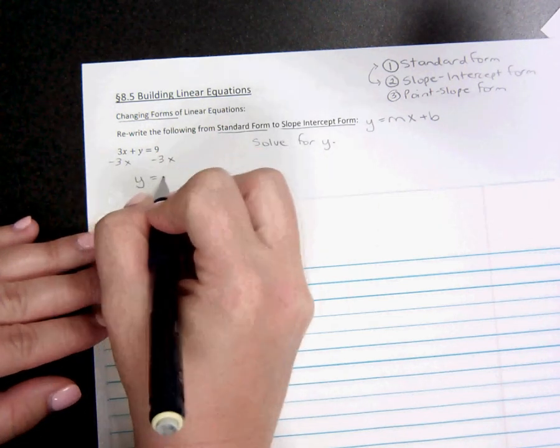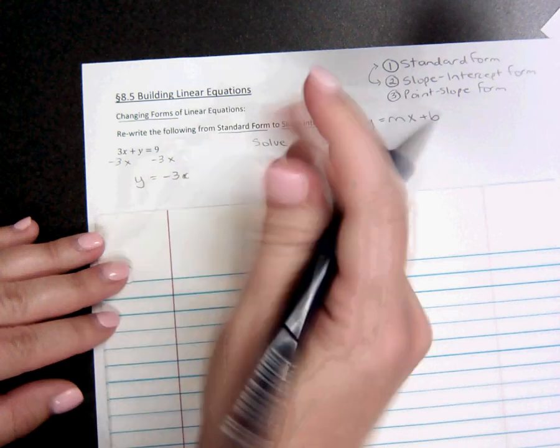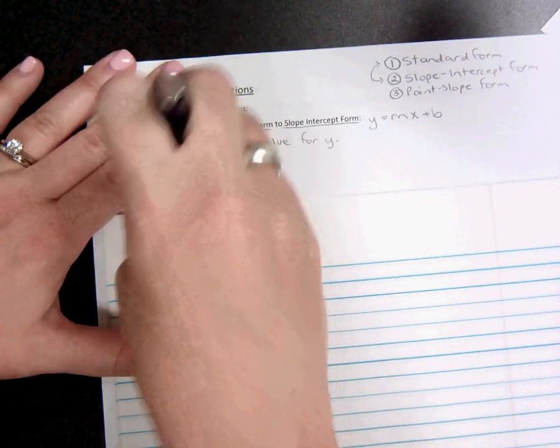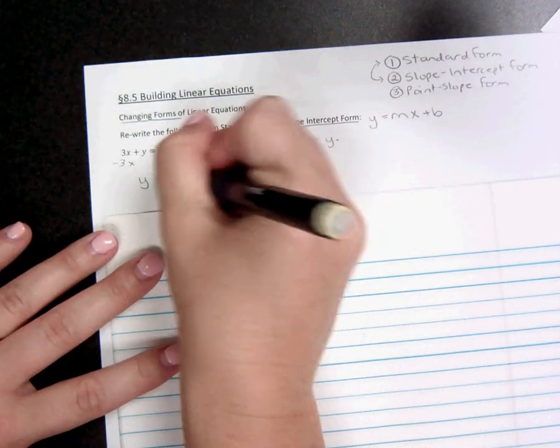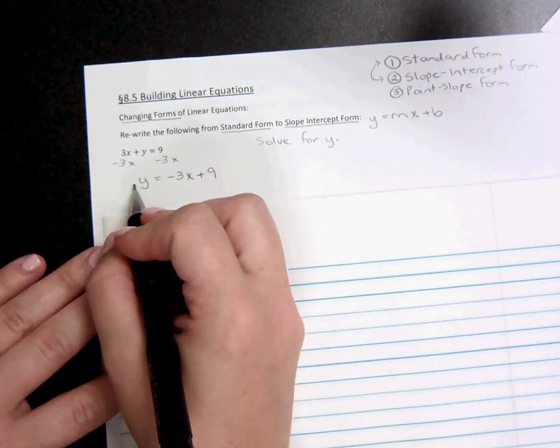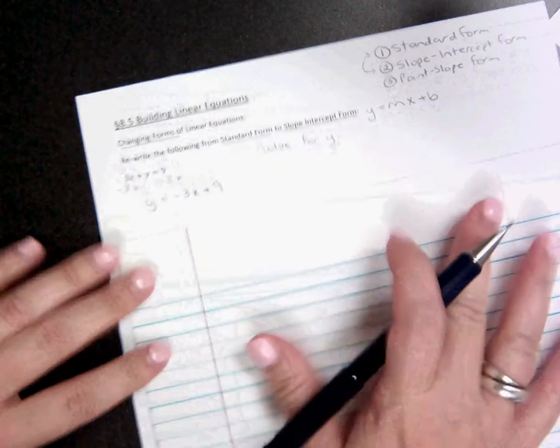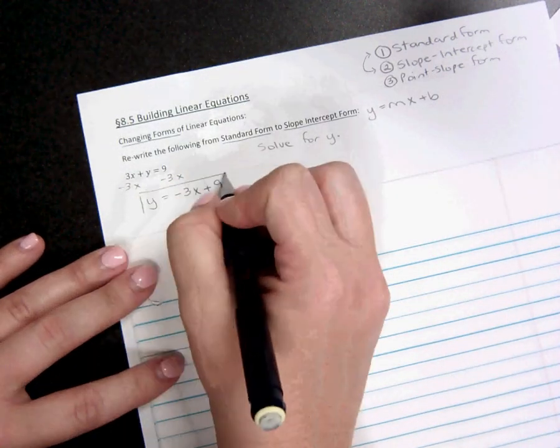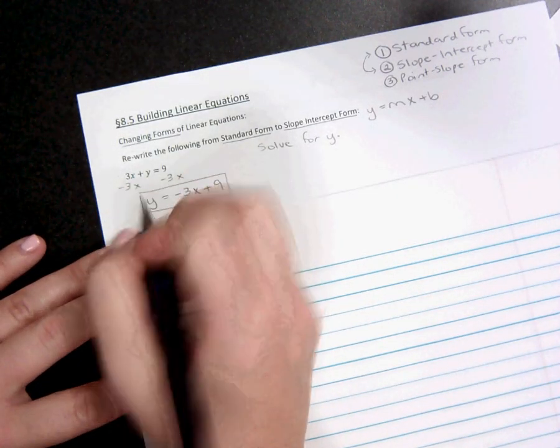So here we're going to move that 3x to the other side. That's going to give us y equals negative 3x plus 9. And sometimes you have to divide by the coefficient on y, but here we do not. We're just done. So we've changed that from standard form into slope-intercept form.